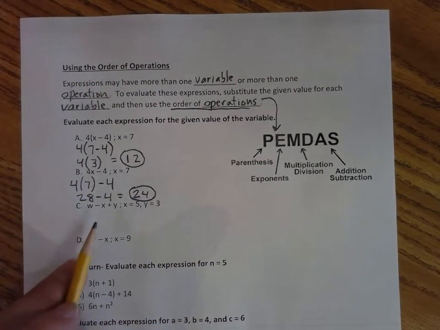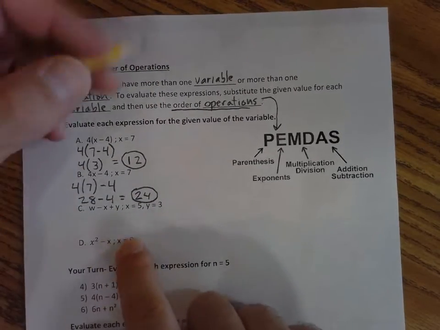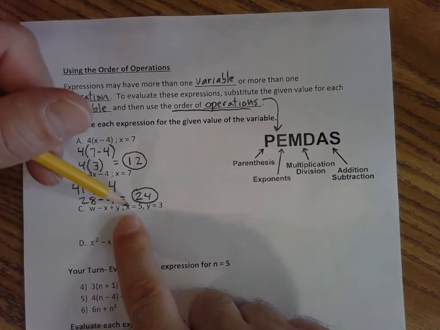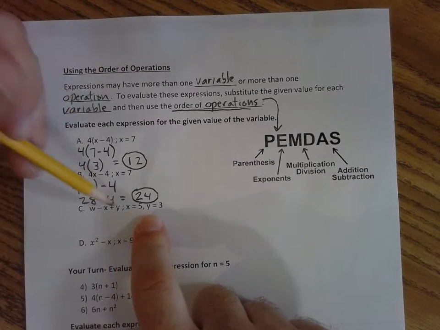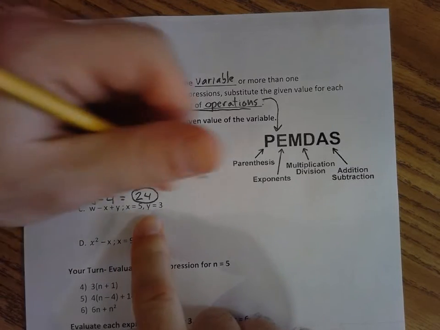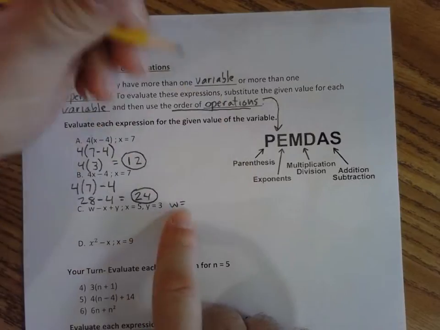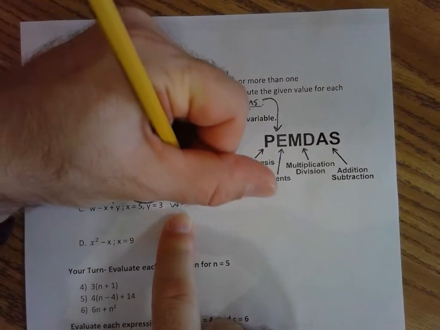All right, now that I've showed you guys, let's do this one here, because this one has 3 variables. X, actually it only has X, Y, and W. Oh, you need to add W. I don't know why it's missing here. W is equal to 9. Okay?